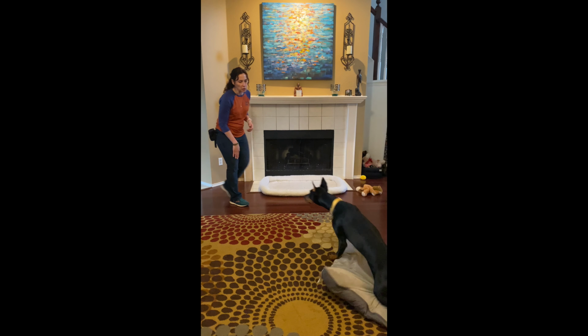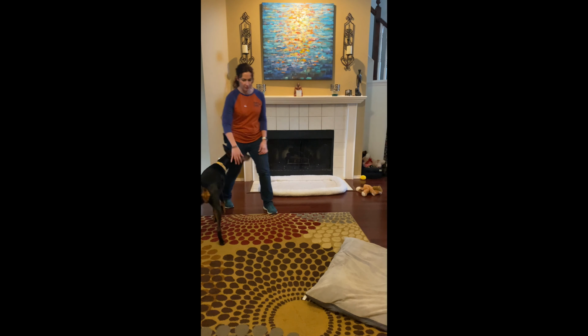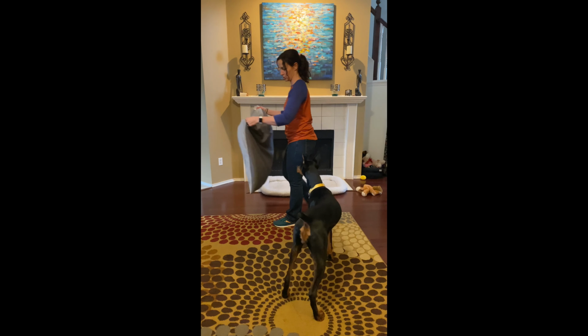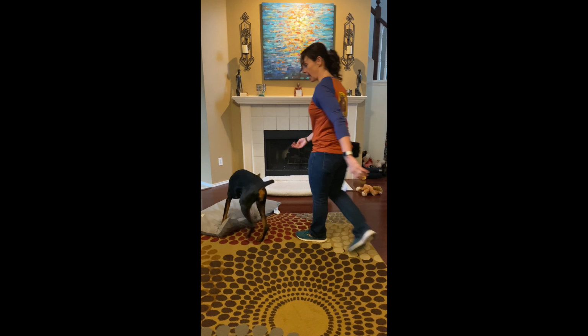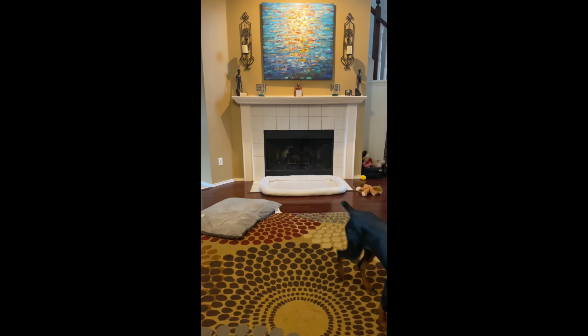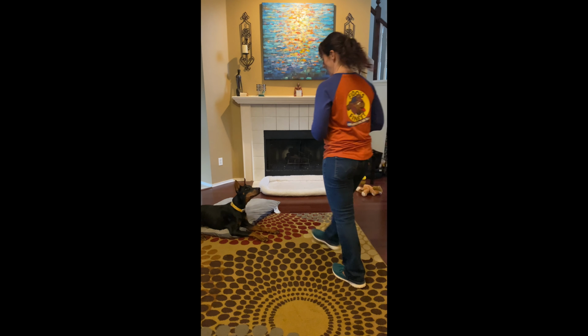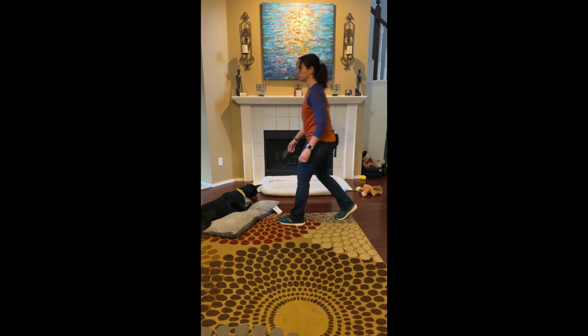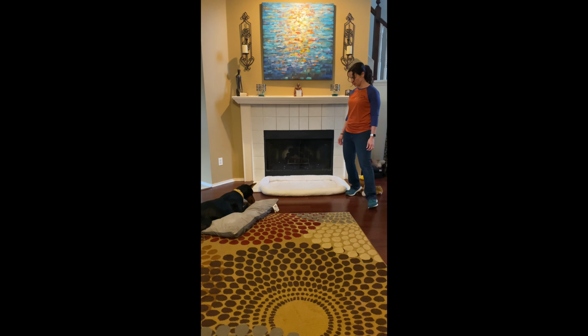Okay, Maverick. Good girl. Wait. She really likes parking it. Just switch it up a little bit. Maverick, come. Good girl. Watch me. Maverick, go park it. Okay, that counts. Almost not on the bed, but it's on the bed. It's there. Good girl.